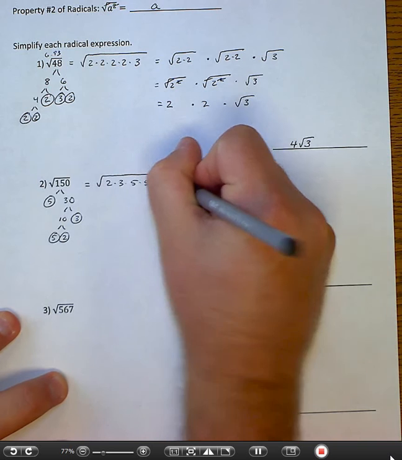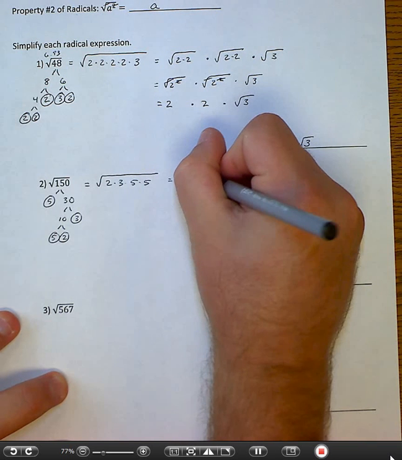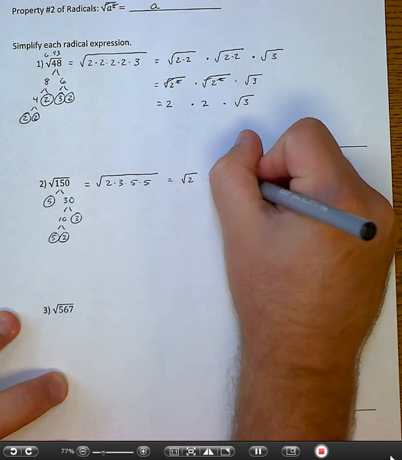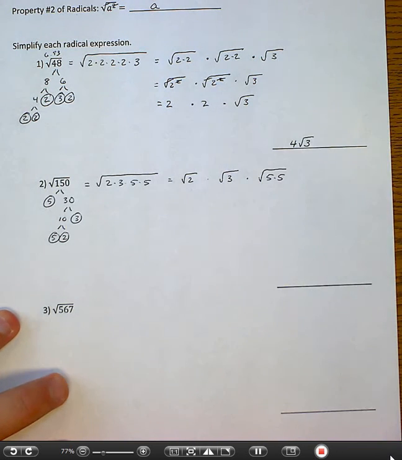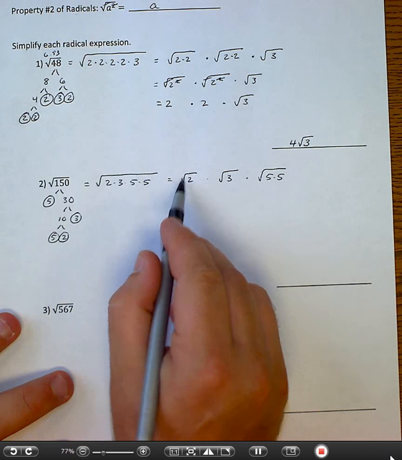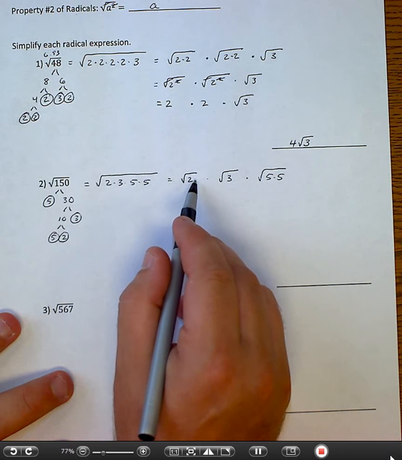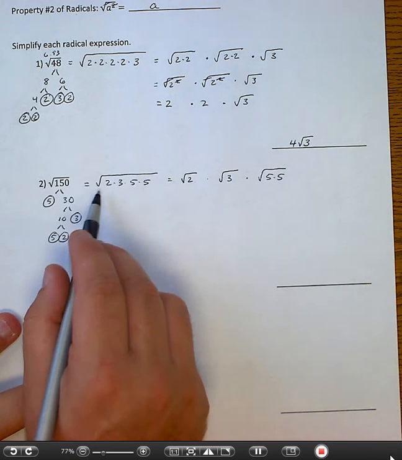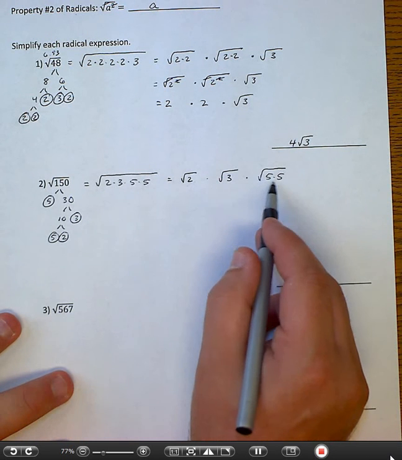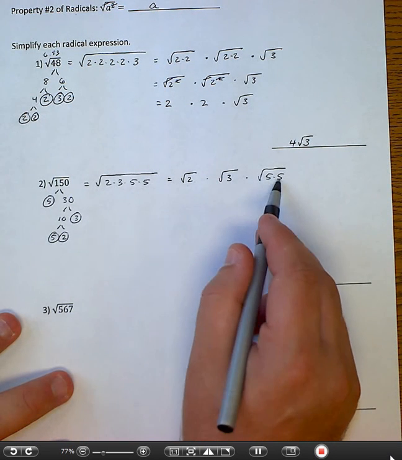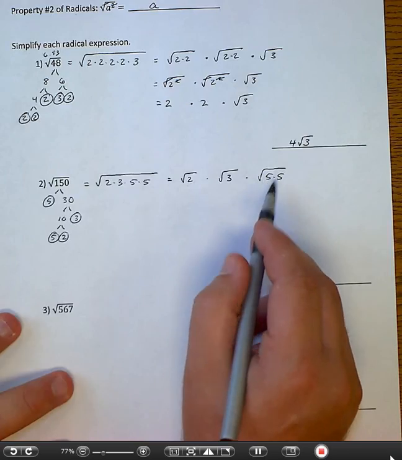And now I'm going to break it up. Watch how I break this up. Okay. Why didn't I put 2 numbers here? Well, because there wasn't a second 2. Why didn't I put 2 numbers here? Well, there wasn't a second 3. I'm looking for 2 of the same number. Not necessarily 3 of the same number, but 2 of the same number.